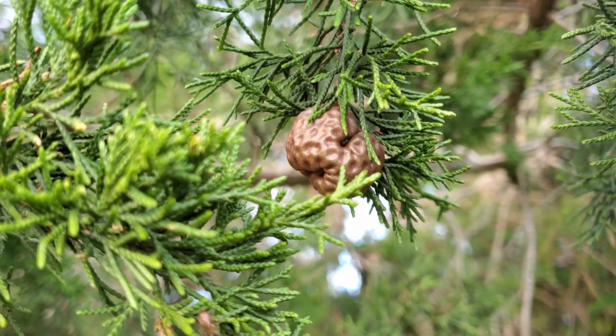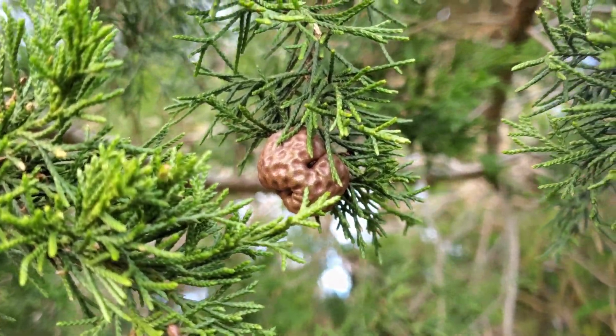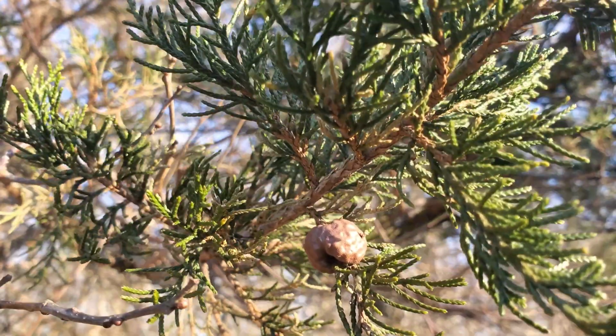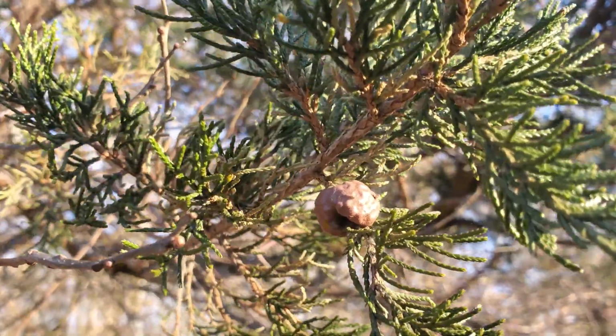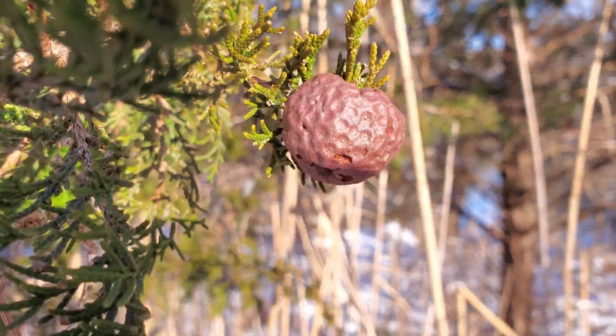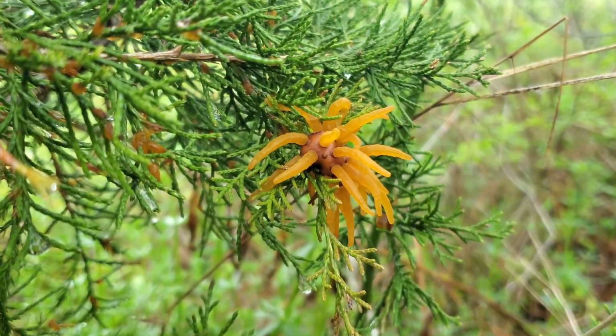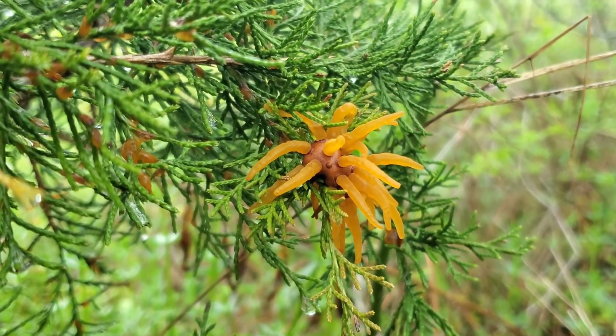A gall is a kind of abnormal growth caused by an organism like a fungus, insect, or bacteria taking over a part of the plant and changing how it grows. In this case, the fungus infects the twigs of a juniper and hijacks the tree's tissues to create a hard, woody gall. It quietly waits through the winter, then, after a good soaking rain, erupts into these alien-looking tendrils.